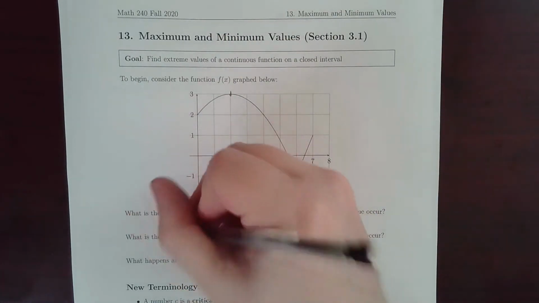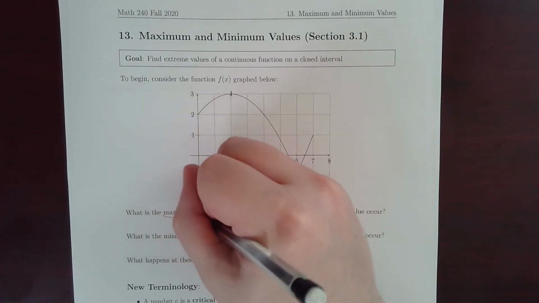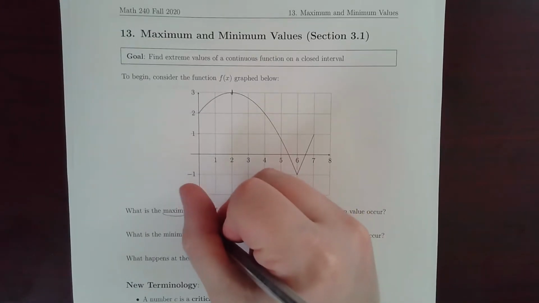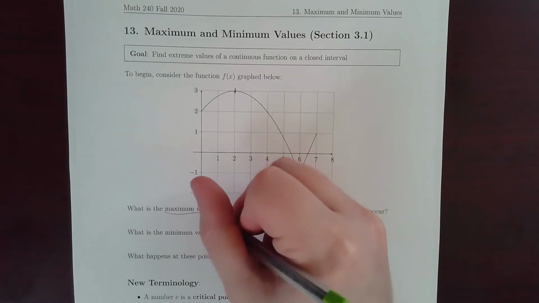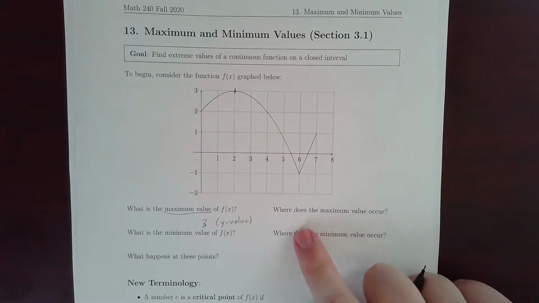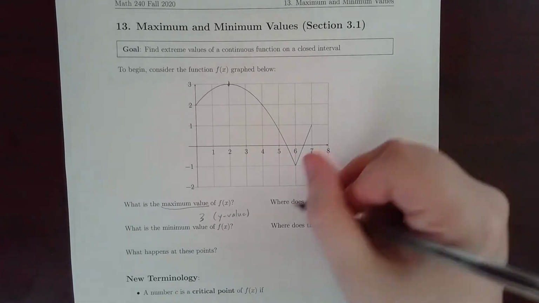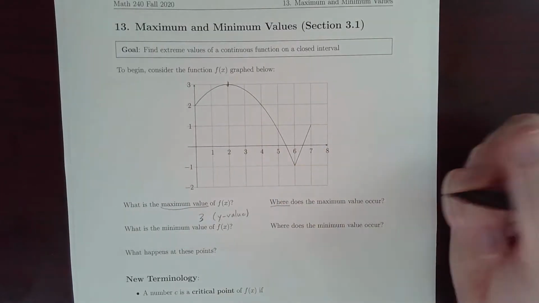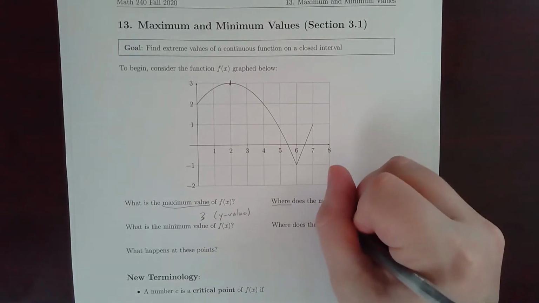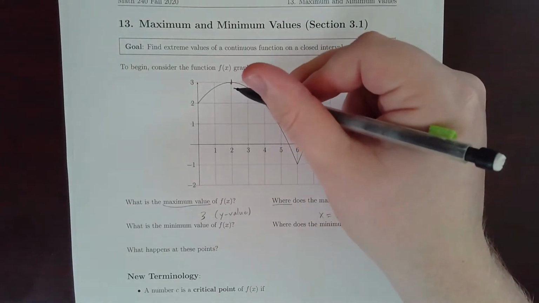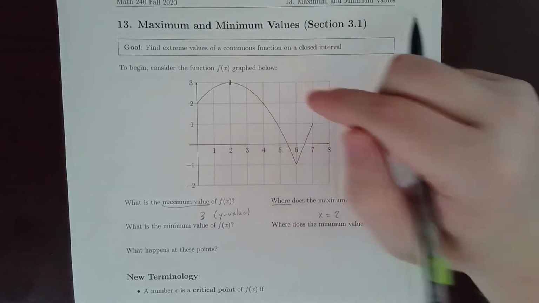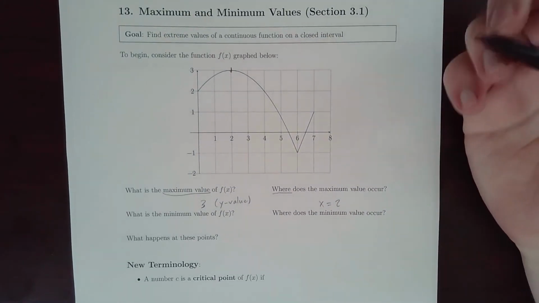The maximum value of the function is going to be the y value portion. So here that maximum y value is going to be 3. Now we want to know where that maximum occurs. So when we're saying where does it occur, we're talking about what the x value is. So here we'd say that x equals 2. So we got the point (2, 3) up here. That is the highest value for our y values. So that's where the maximum occurs.